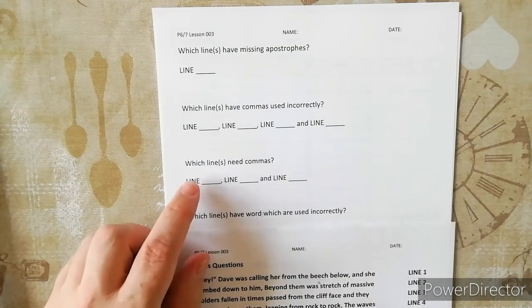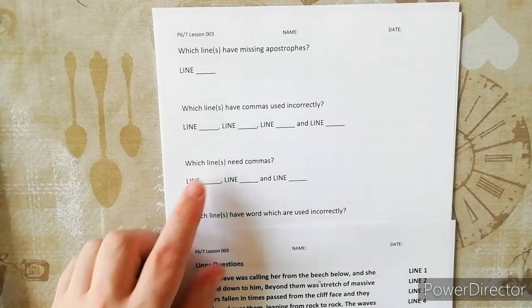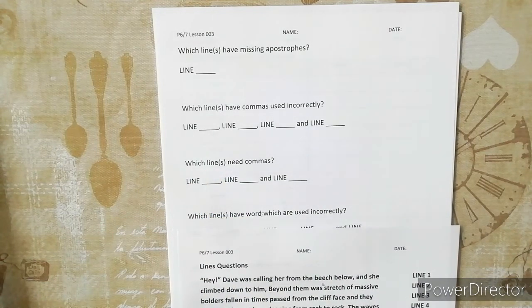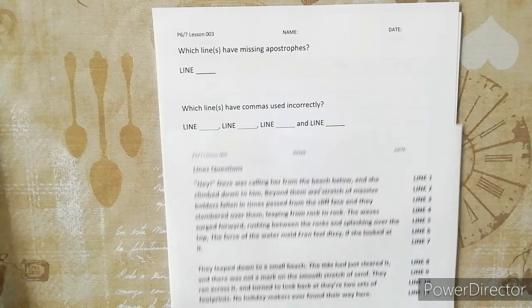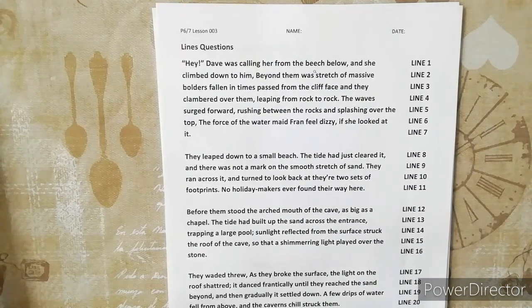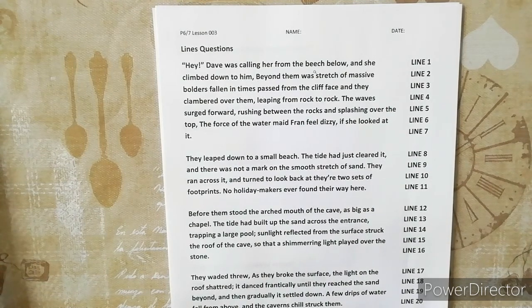Now here we have which lines need commas. Now, why would you use a comma? Think why you would use a comma. Well, you would use a comma if you were writing a list. Okay? You would use commas if you were writing a list.